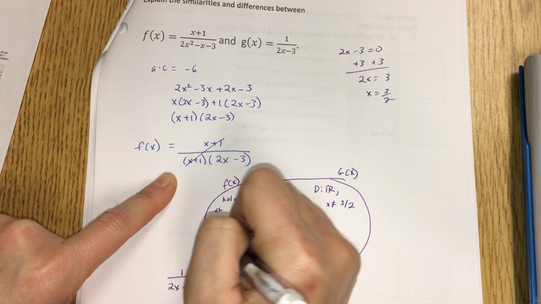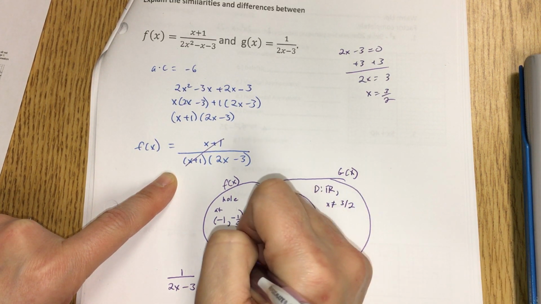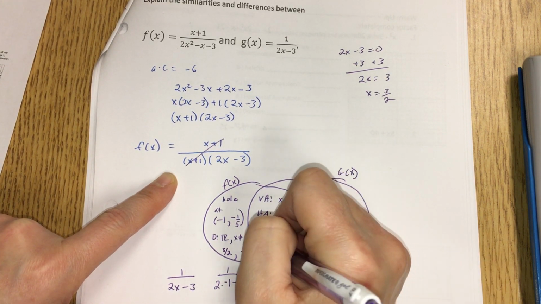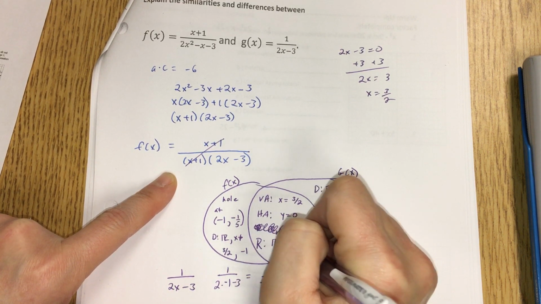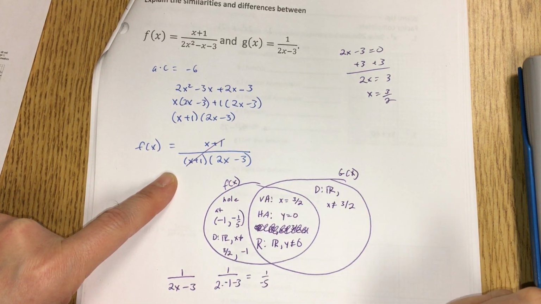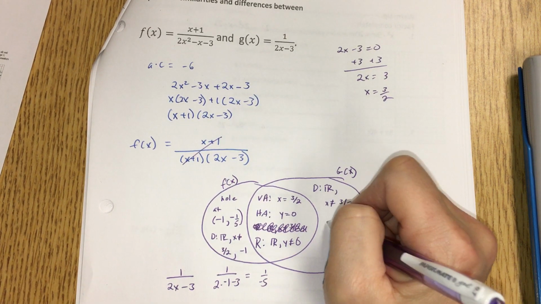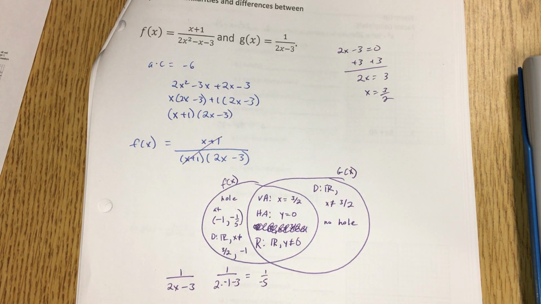Here we have a domain of all real numbers. X cannot equal 3/2 or -1. They have the same range though. The range is going to be all real numbers. Y is not equal to 0. So that's pretty much it. Like g of x doesn't have a hole. If I wanted to write like there's no hole here, I could do that. But that's the similarities and the differences.